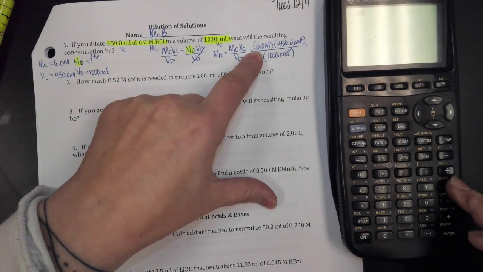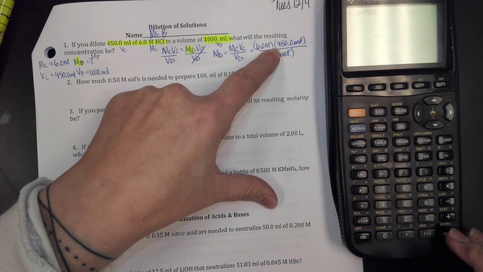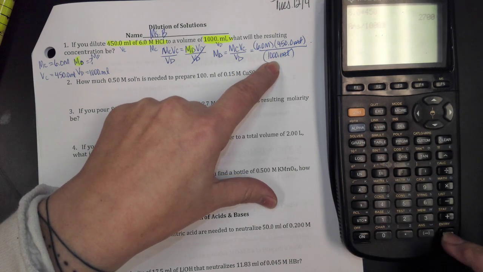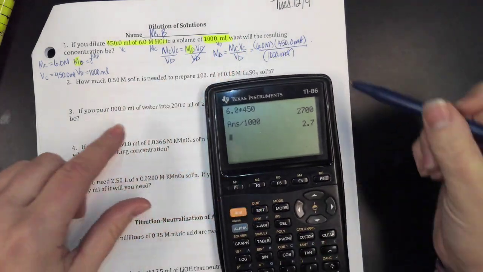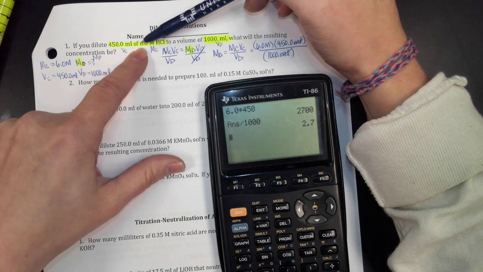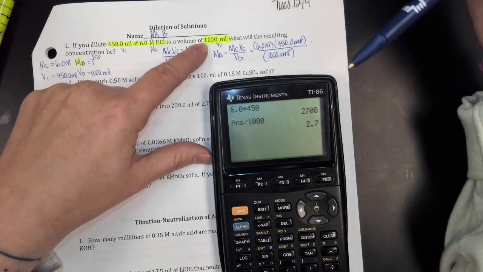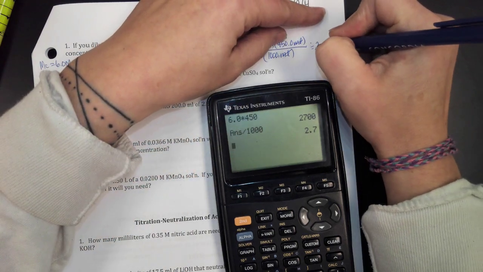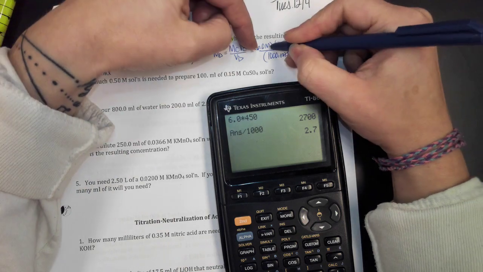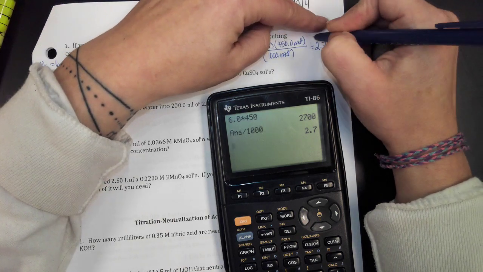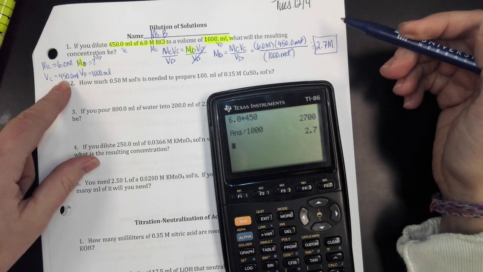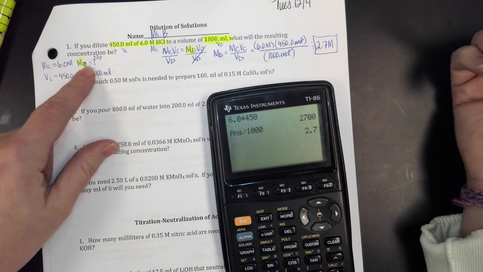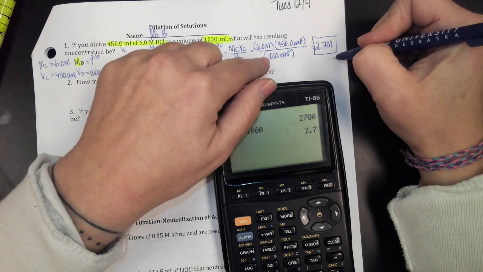So 6.0 times 450 divided by 1,000. All right, and I check significant figures: 4 significant figures, 2. I need 2. So the answer equals 2.7 molar. So what happened? I increased my volume from 450 to 1,000, and my molarity, or my concentration, decreased. Logical. Yay. Okay.